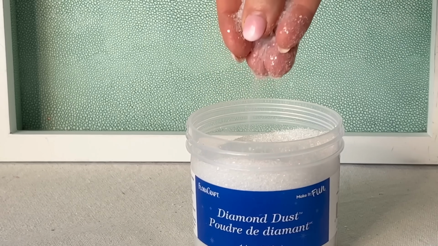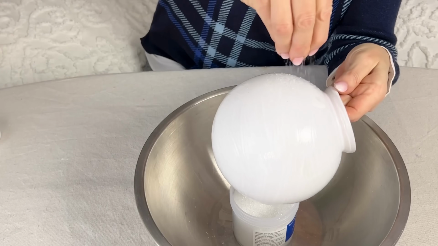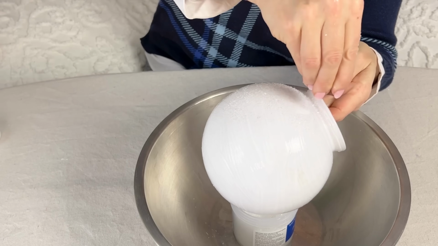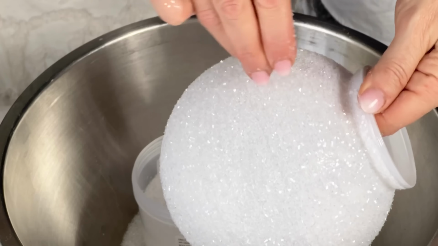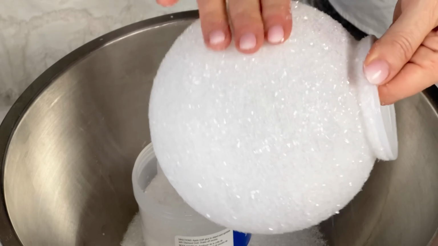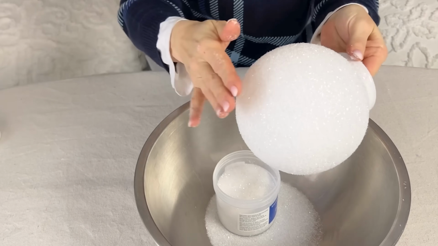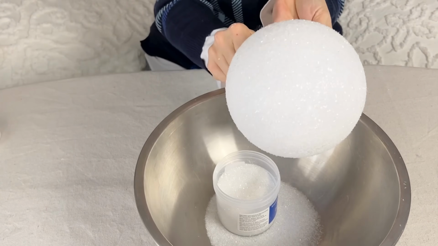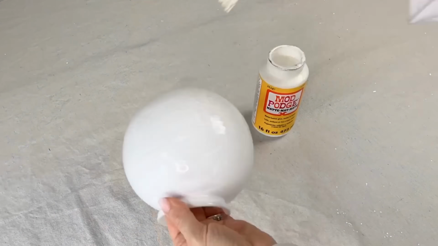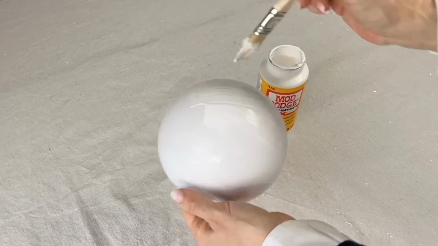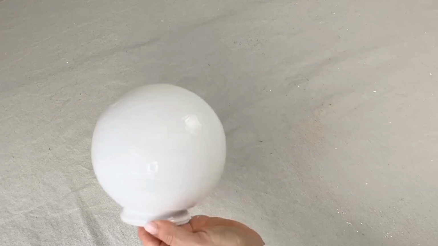Hold the glass globe over a large bowl and sprinkle ground glass glitter over the entire globe. Glass glitter can be found at craft stores as well as online. By doing this over a large bowl, you will be able to catch the excess and make less of a mess. From experience, I know that glitter can end up everywhere if you don't catch it.